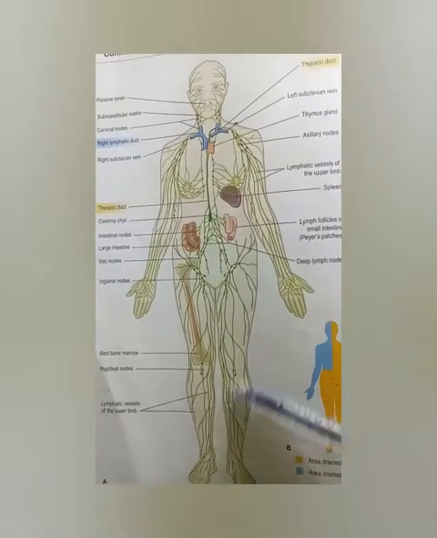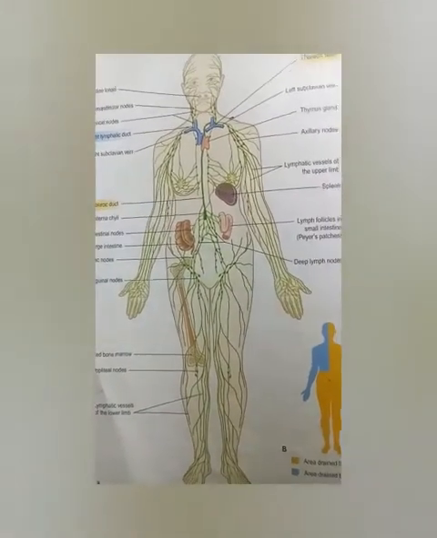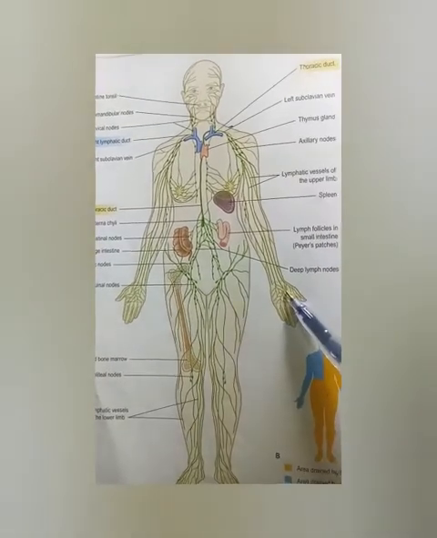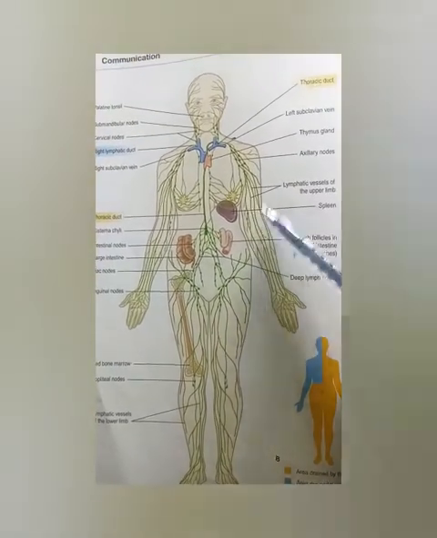This is the lymphatic system in our body. These are the lymphatic capillaries and these are the lymphatic vessels.